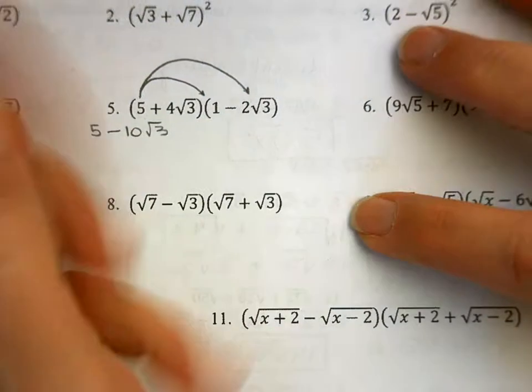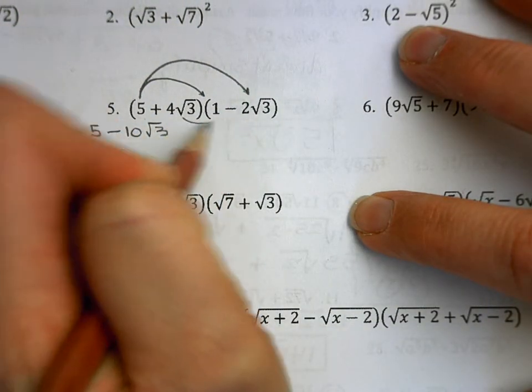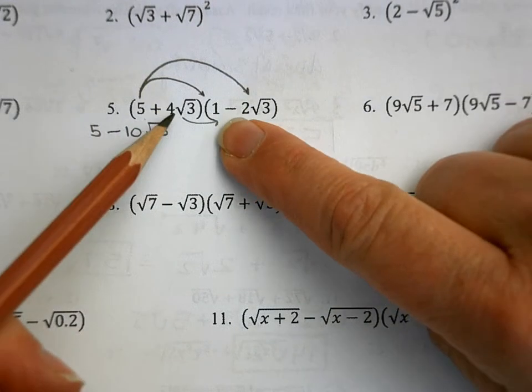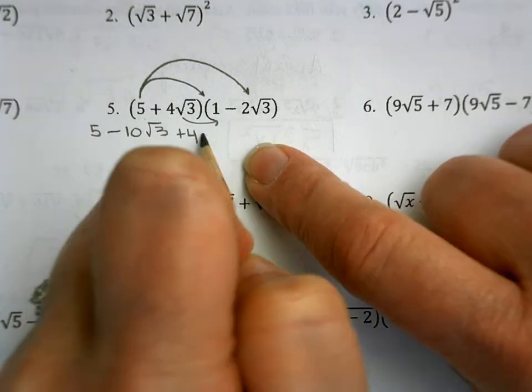Okay. And then now I'm going to do the same thing with the 4 root 3. I'm going to multiply it to both terms over here. So I'm going to multiply 4 with the 1, so 4 times 1, and then the square root of 3 by nothing.